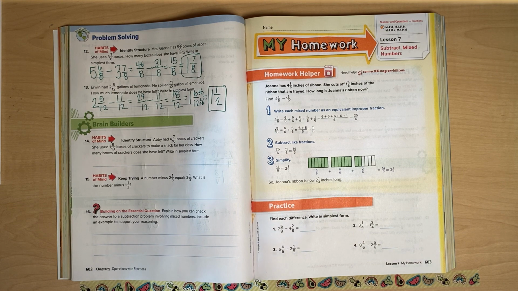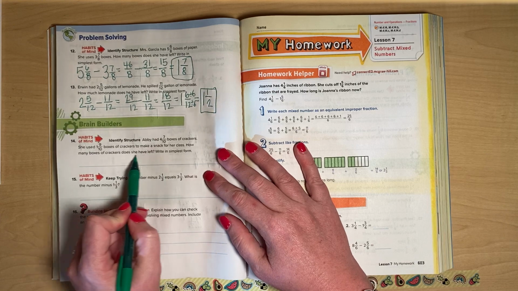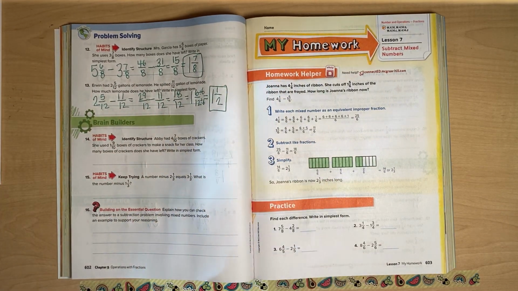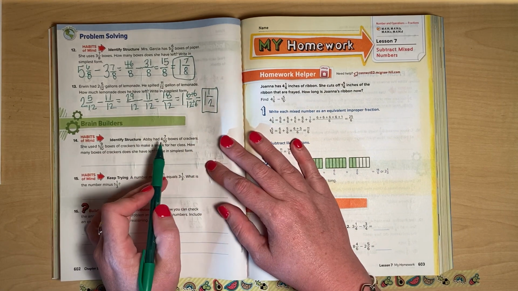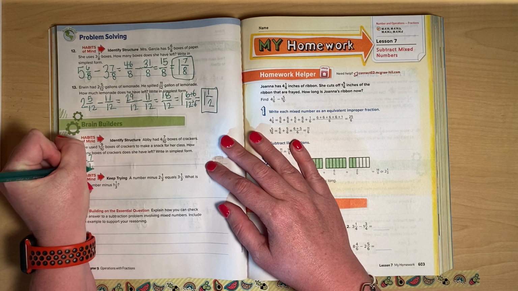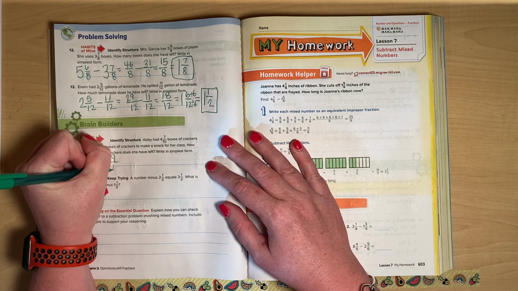Okay, moving on to number 14. Abby had 4 7/10 boxes of crackers. She used 1 9/10 boxes of crackers to make a snack for her class. How many boxes of crackers does she have left? Write in simplest form. Again, does she have left? That all means that we need to subtract. So let's figure out what we're going to do here. I'm going to say 4 7/10 minus 1 9/10.